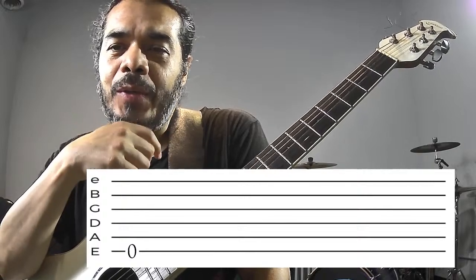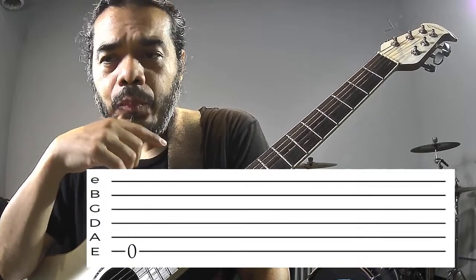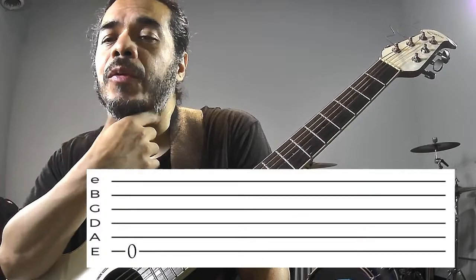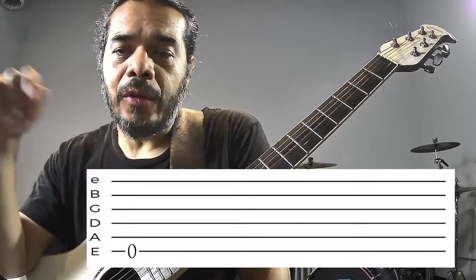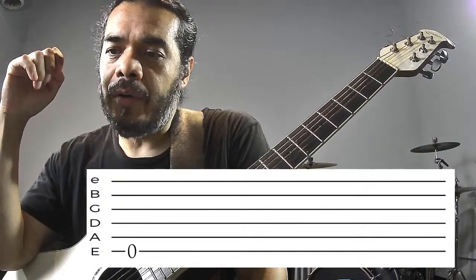But this is how to read tablature for guitar. What you're seeing there on the screen is a representation of the strings on the guitar.